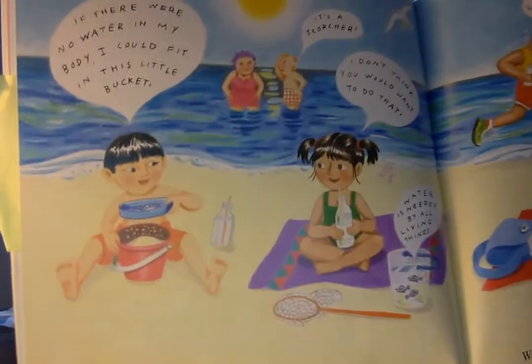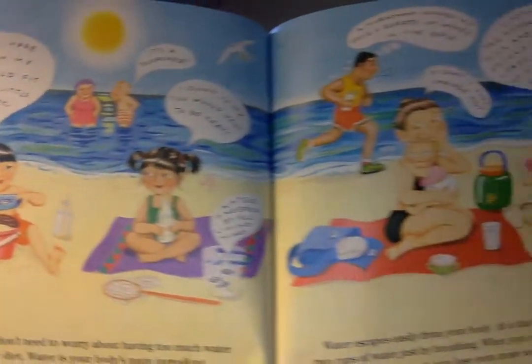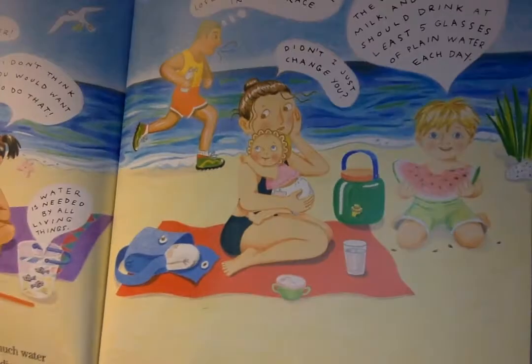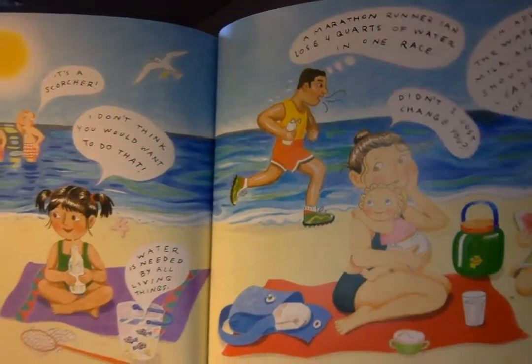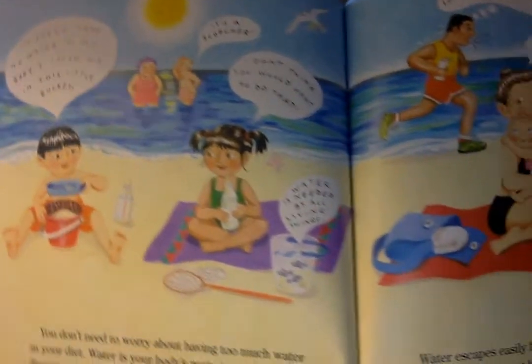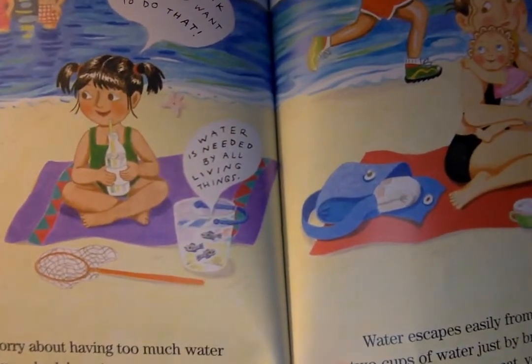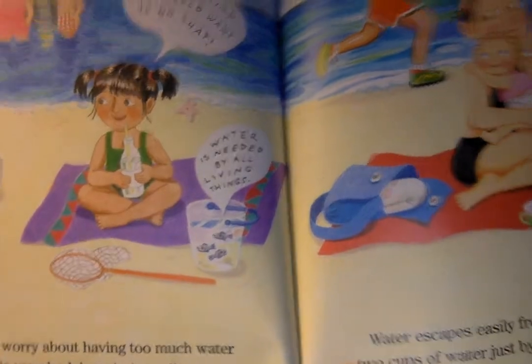And then up here we have different people talking about water. We have a boy that's eating watermelon. We have this man who's talking about how much water he needs as a runner. And then we have this fish down here that are talking about how important water is for living things.